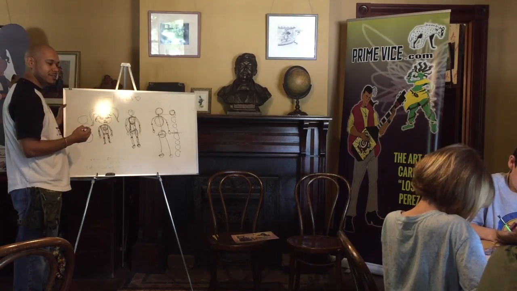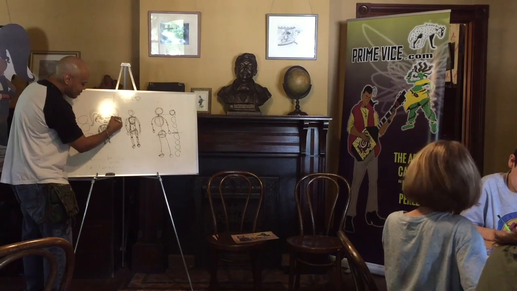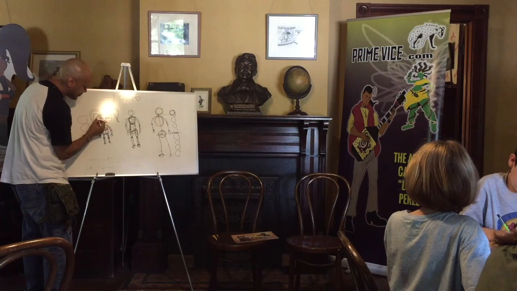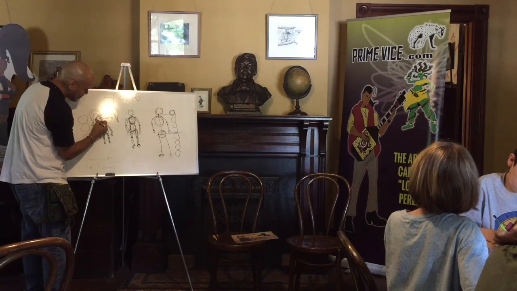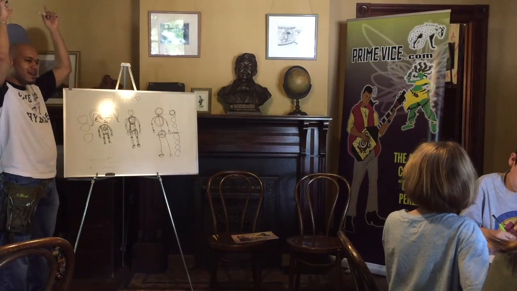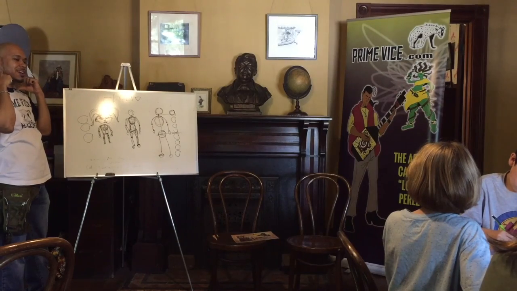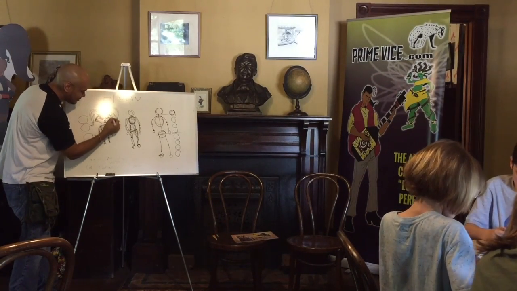Oh, I forgot to put the ears on her, right? When you put the ears, they're between your eyes and your nose. There's an invisible line here. You don't want to put the ears all the way up here, unless you're Batman, or all the way down here, so you're not hearing from your neck or something. The ears go right here.